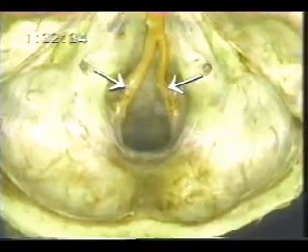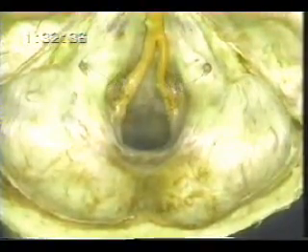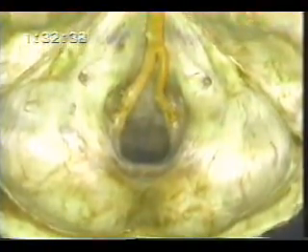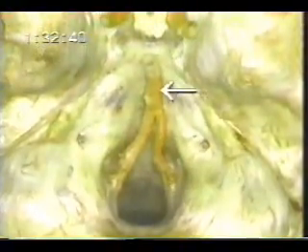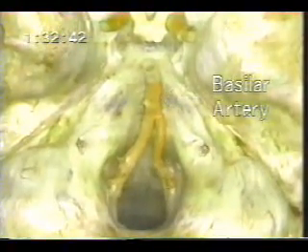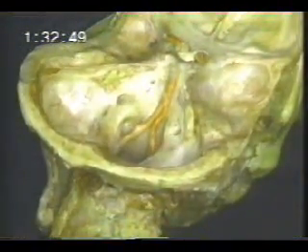Here are the two vertebral arteries passing through the dura. The vertebral arteries join together, forming this large artery, the basilar artery, which runs upwards and forwards, above and behind the basilar part of the occipital bone. Now that we've followed the internal carotid and vertebral arteries into the cranial cavity, we'll see how they supply the brain. We'll also see the set of arterial connections known as the arterial circle or circle of Willis.